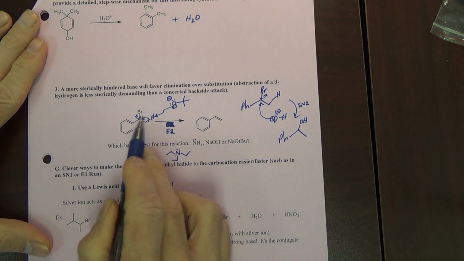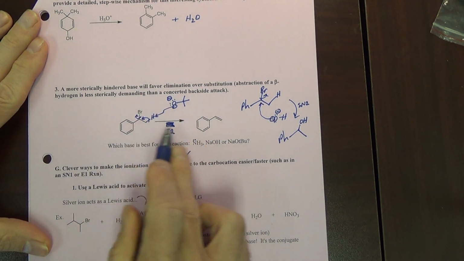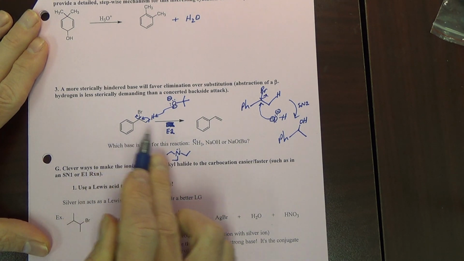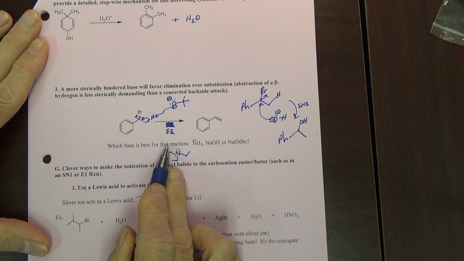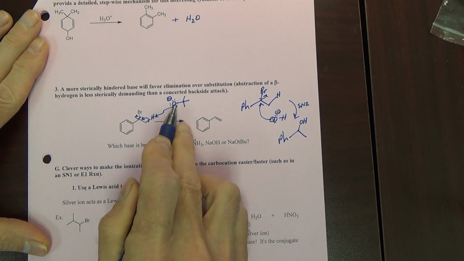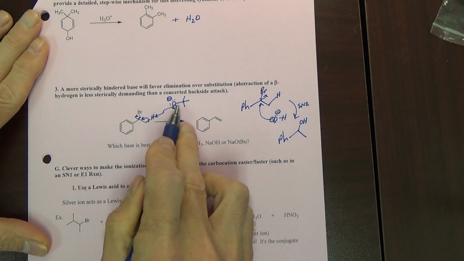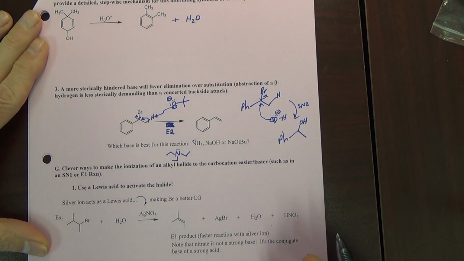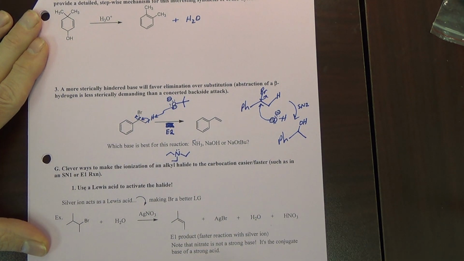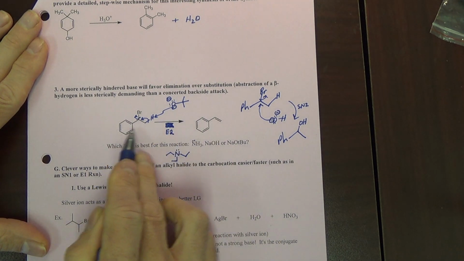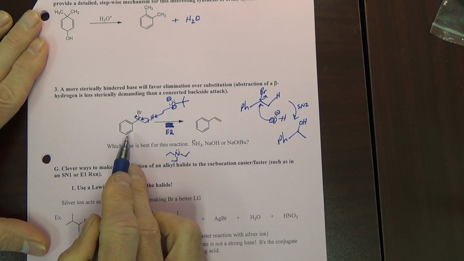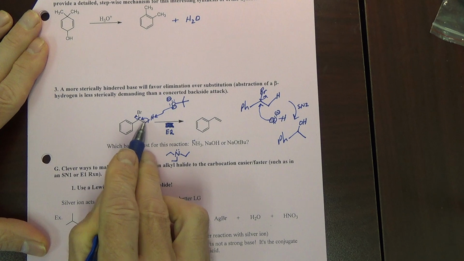Before we move on, we can also add that with sterically hindered bases in E2, we also have the idea of Zaitsev versus Hofmann. And if the base is very sterically hindered, we're going to start getting more preference for the Hofmann elimination. But in the example given, there is no regiochemistry with our elimination. The only elimination we can do is the one shown.